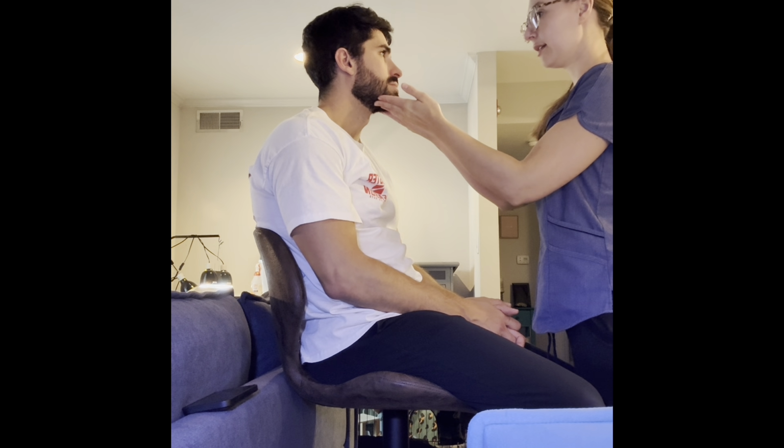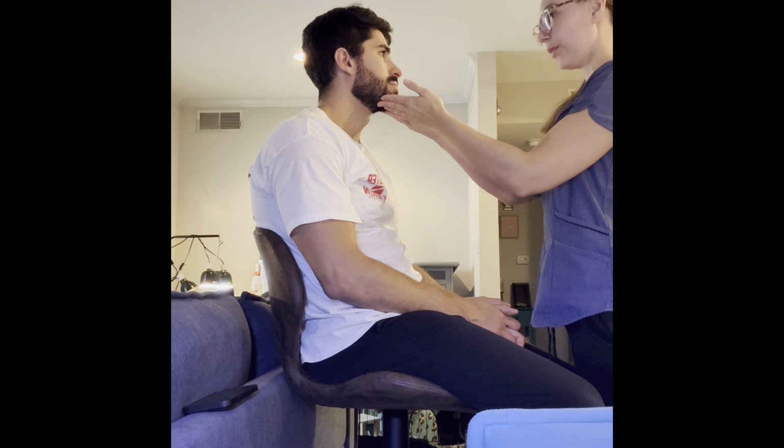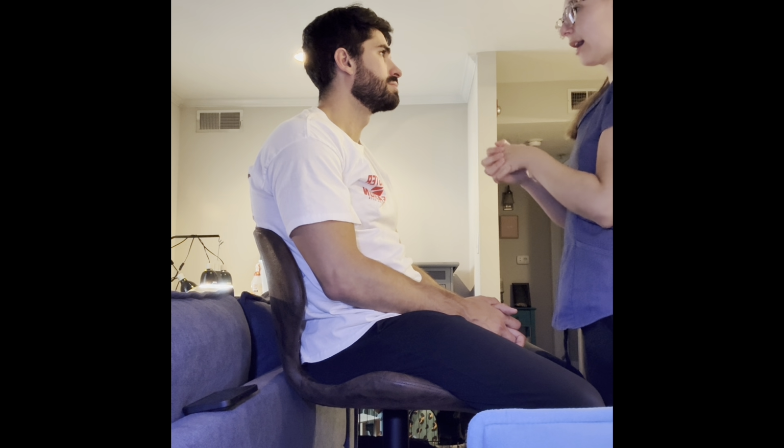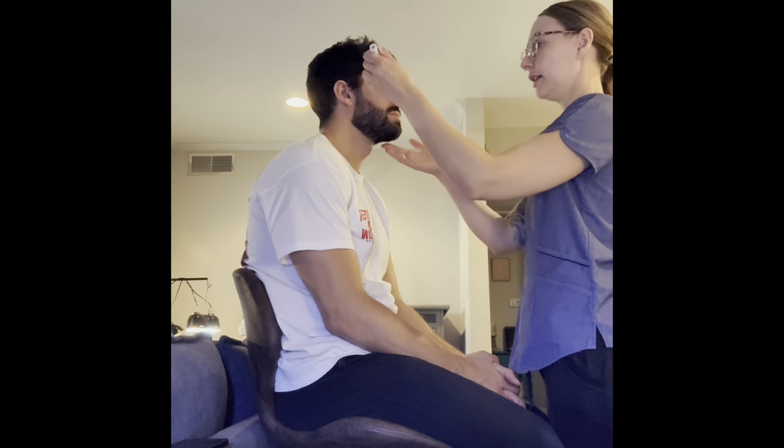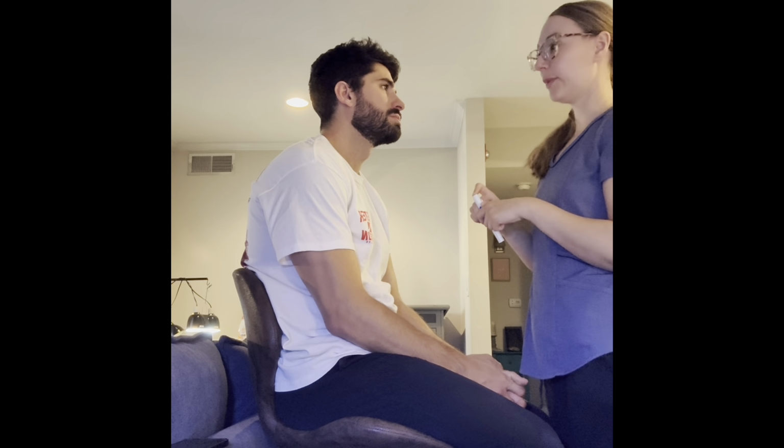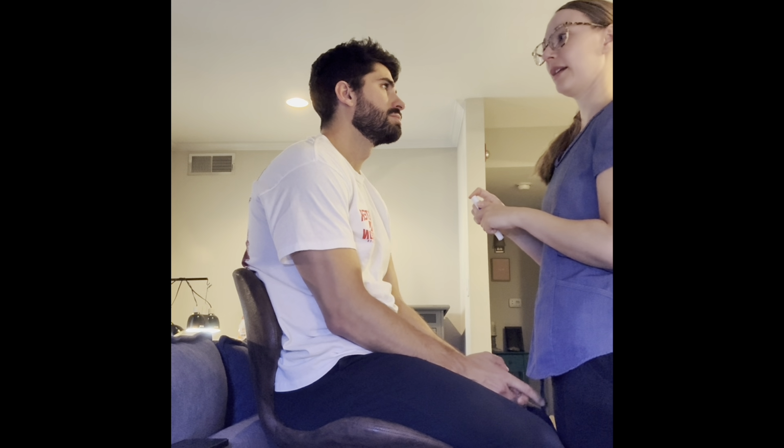I'm going to be inspecting the eyes now. So just take a look at me. Eyes are symmetric. They open and close symmetrically. The eyebrow hair and eyelash distribution is normal. Just going to take a look. So vascularity of the eyes is evenly dispersed. There are no nodules or swelling noted.